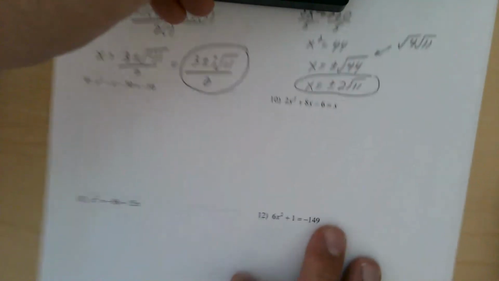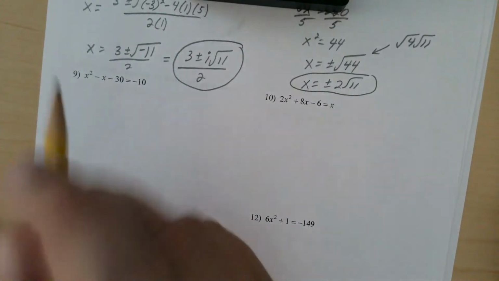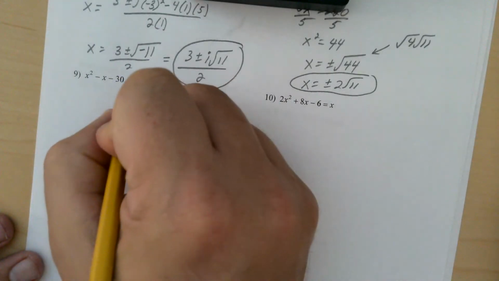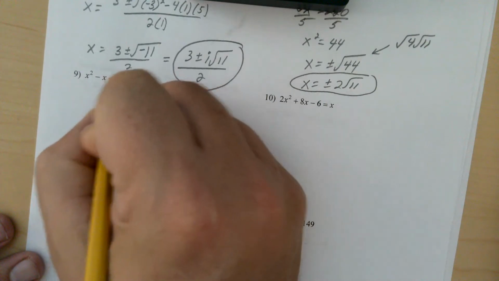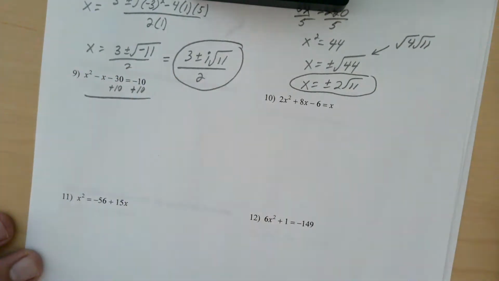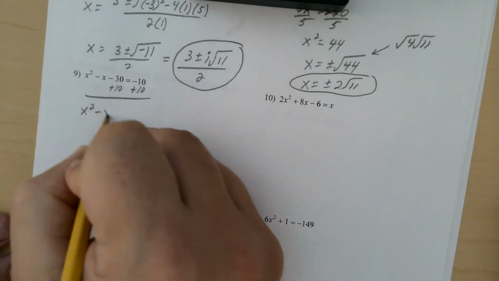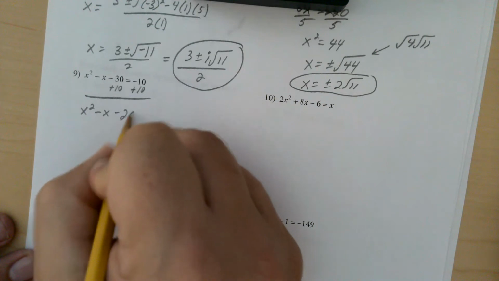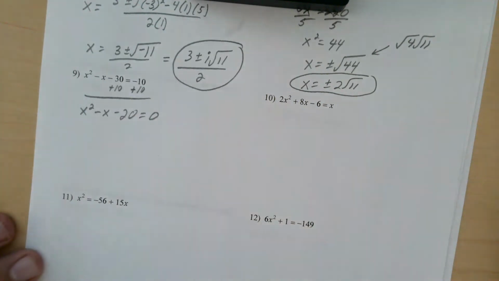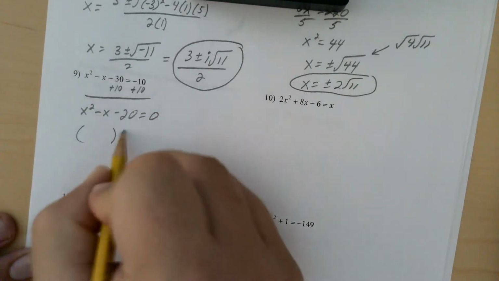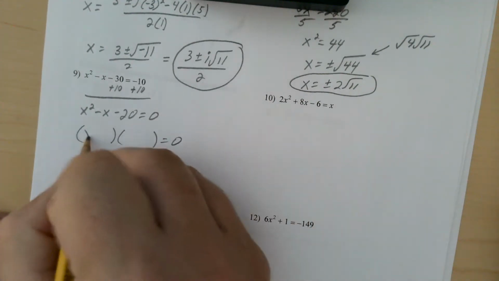Okay? This next one, I must have 0. I can't even begin to solve this without having 0, because I can't use the square root method, so it forces me to get this in standard form. x squared minus x minus 20. Now, again, I've been doing this for a long time. I know the factors. I can look at this, I know this factors. So I'm going to do 2 sets of parentheses.